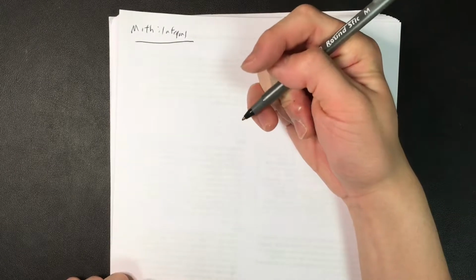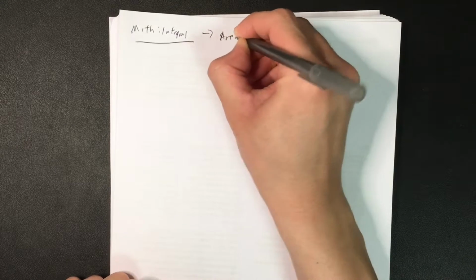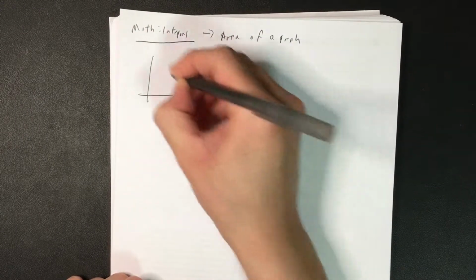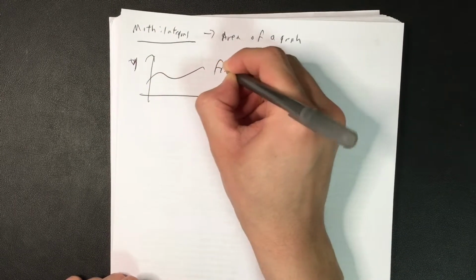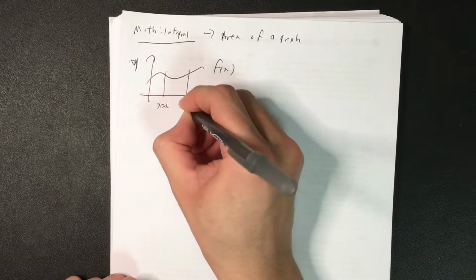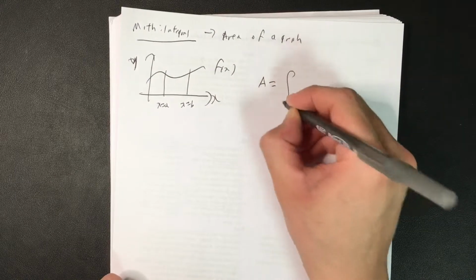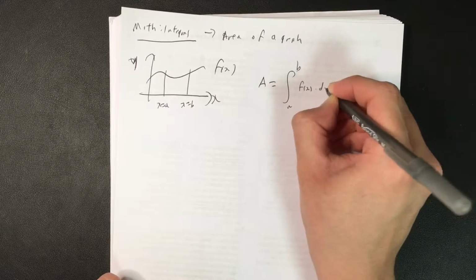Hello, in this session I'd like to talk about integral, which is getting an area of a graph. So if there is a graph f of x that looks like this, and I would like to get an area between x equals a and x equals b, then the area is simply the integral from a to b of f of x times dx.